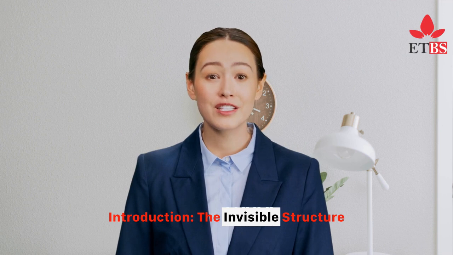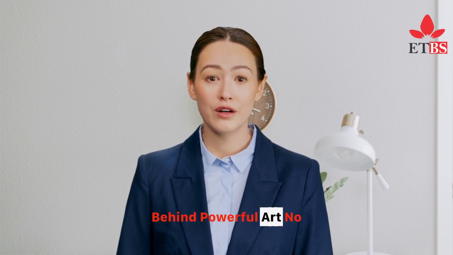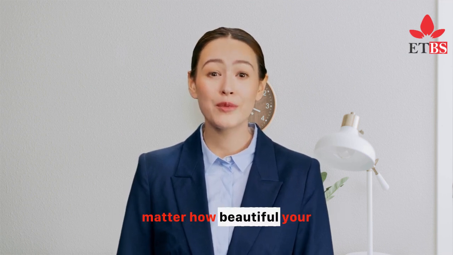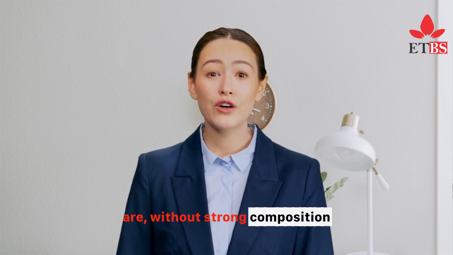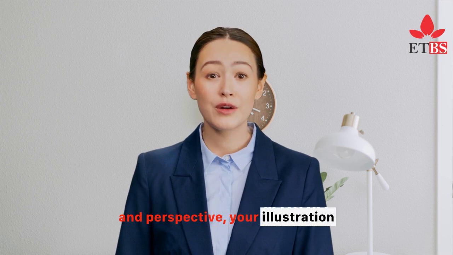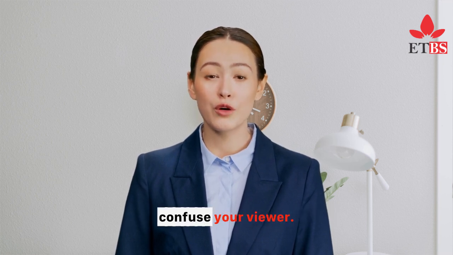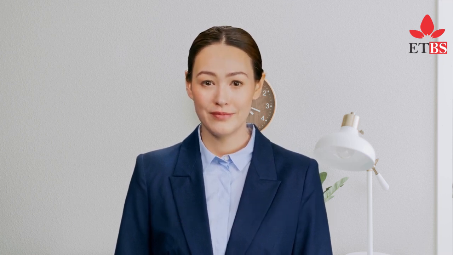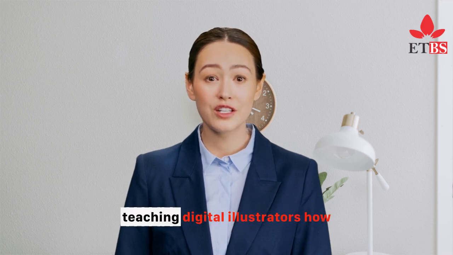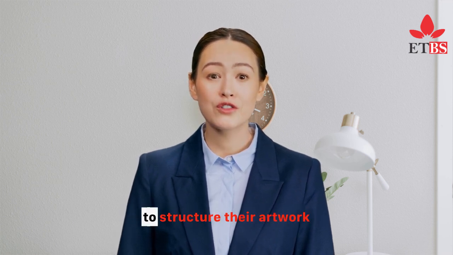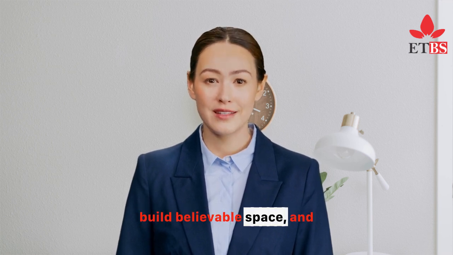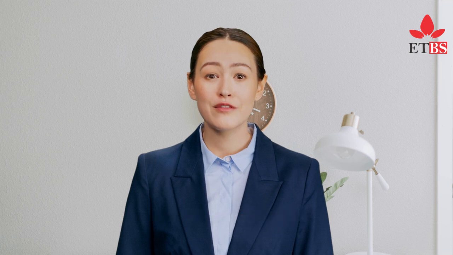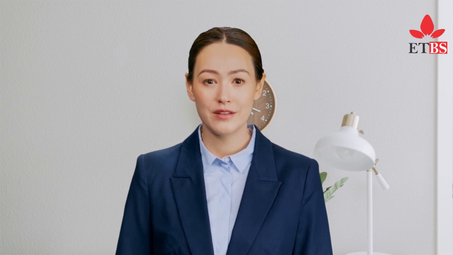Introduction: the invisible structure behind powerful art. No matter how beautiful your line work, colours or characters are, without strong composition and perspective, your illustration may fall flat or confuse your viewer. This module focuses on teaching digital illustrators how to structure their artwork to guide the eye, build believable space, and ground their subjects in fully realised environments.